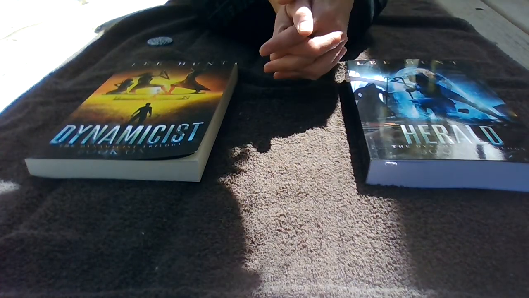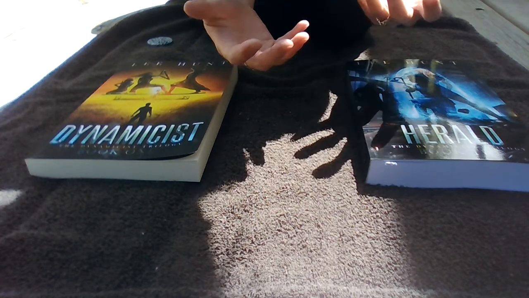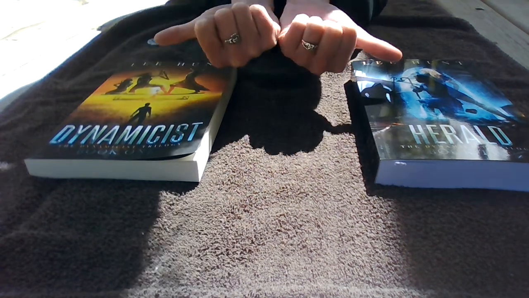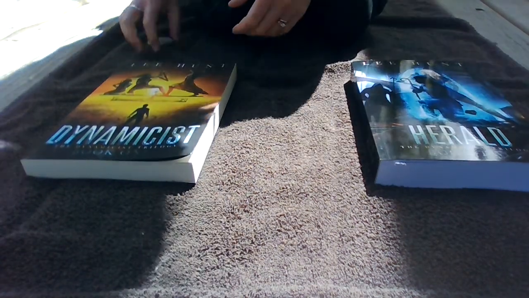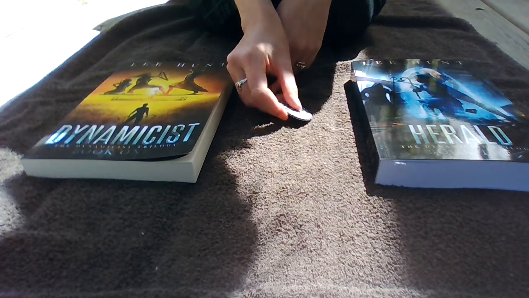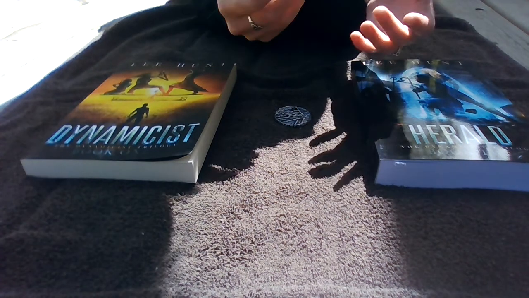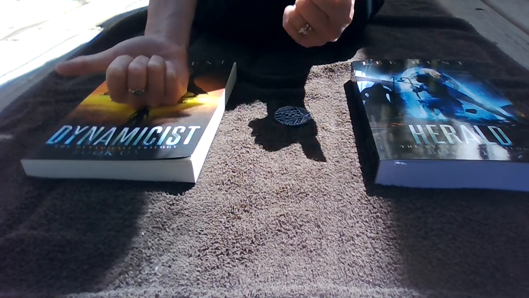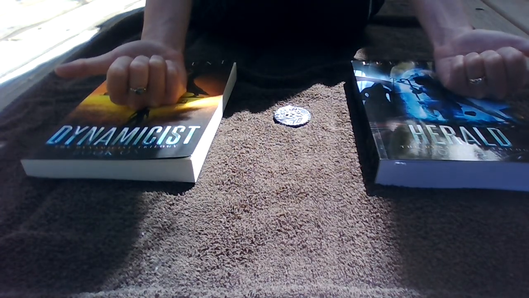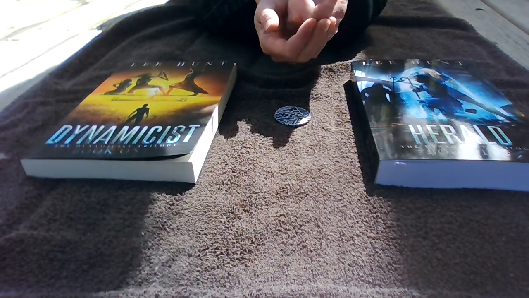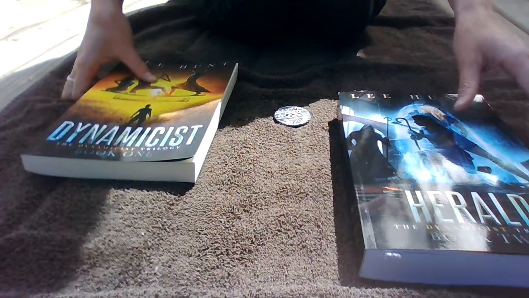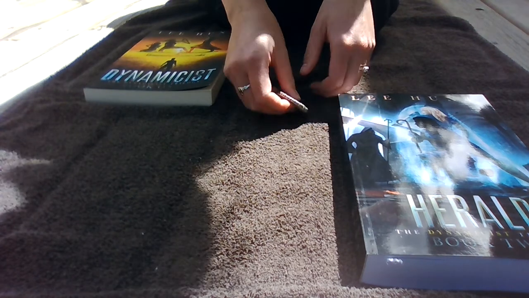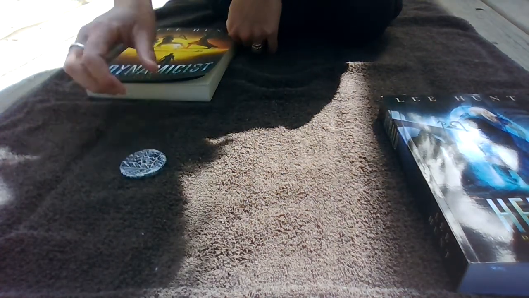Okay, so what that tells us is these two fields are interacting. Dynamicist's gravitational field is going this way. Harold's gravitational field is going this way. So if I use this fancy ceramic button and put that in the middle, that can be our point P. So at point P, we have a gravitational field going this way and a gravitational field going this way. Sounds good? All right. Well, let's rearrange the books a little bit. Let's put Harold there, and let's put Dynamicist here, and let's make point P here.